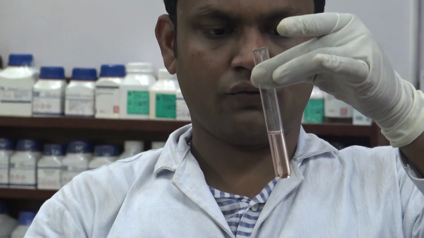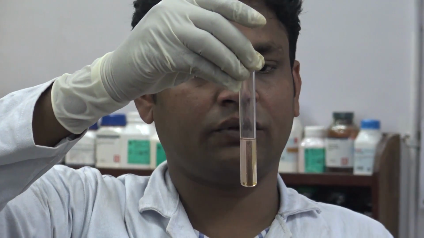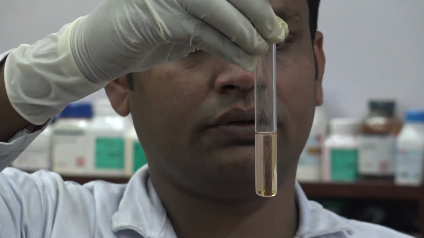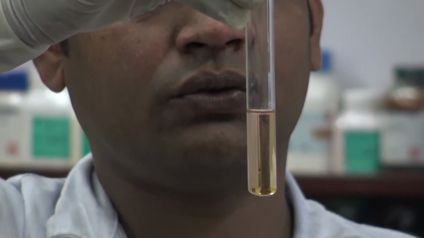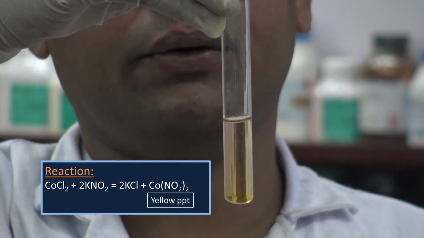And keep it for few minutes. The color will slowly change to yellow, which will confirm the presence of cobalt ion.